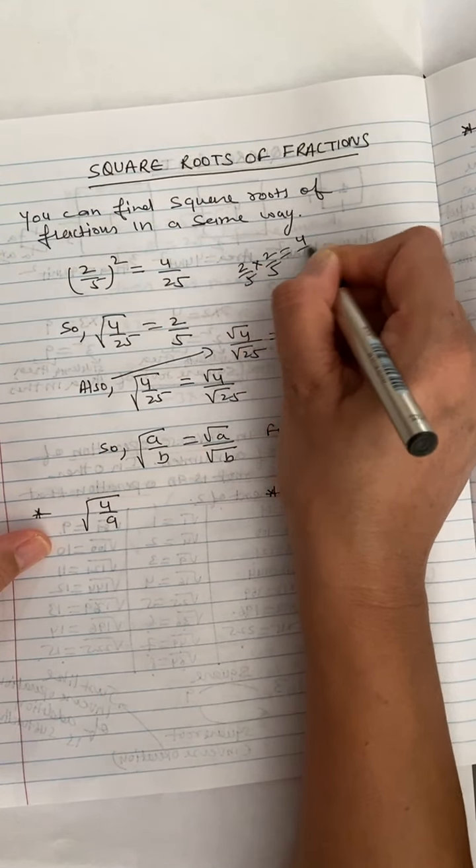Also notice that if I find the square root of 4 divided by the square root of 25, this is also going to give me 2 over 5. Which means the square root of 4 over 25 can also be calculated as the square root of 4 divided by the square root of 25. The answer is going to be exactly the same. So if you take the square root of a whole fraction, you can always separate them: the square root of the numerator divided by the square root of the denominator. But remember, the numbers in the square root have to be positive.